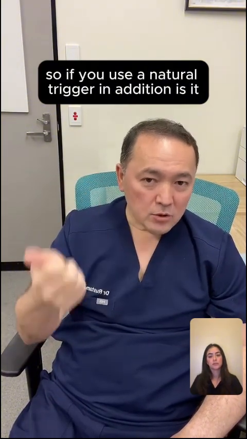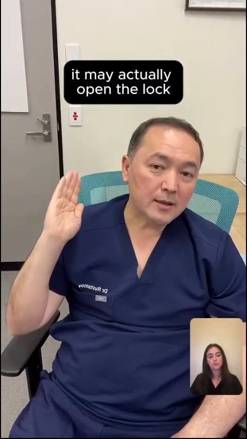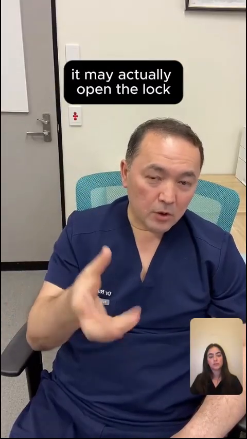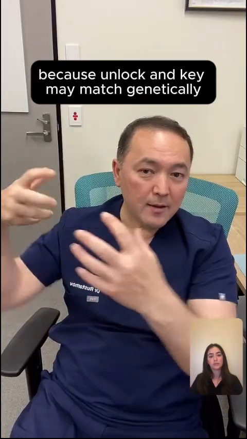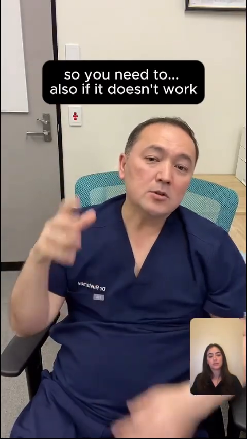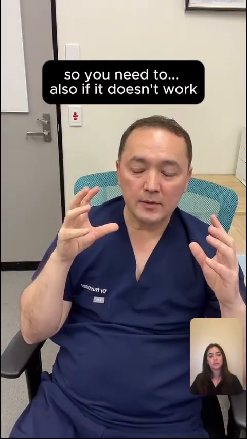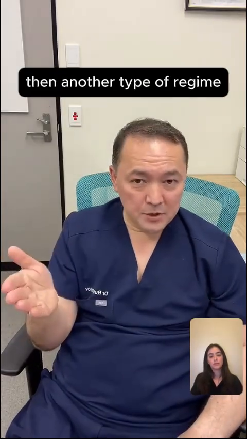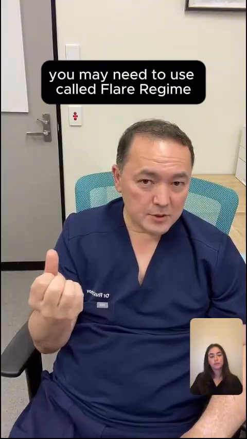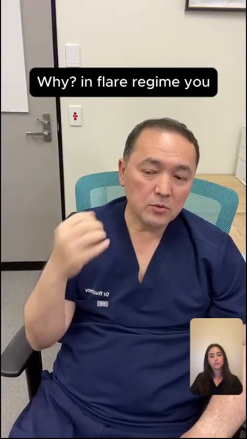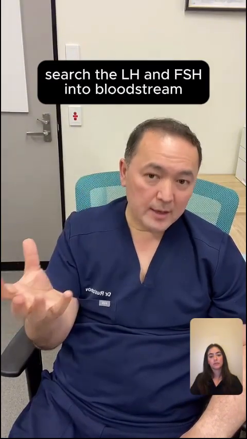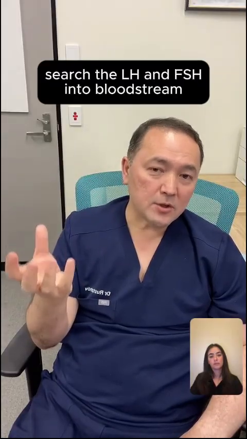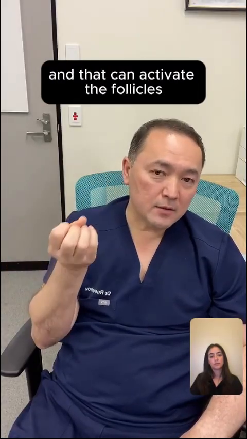So if you use a natural trigger in addition, it may actually open the lock, because lock and key may match genetically. So if that doesn't work, then another type of regime you may need to use is called flare regime. Why? In flare regime, you surge the LH and FSH into the bloodstream, and that can activate the follicles.